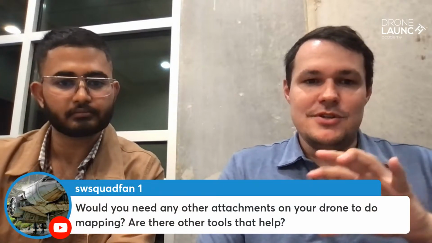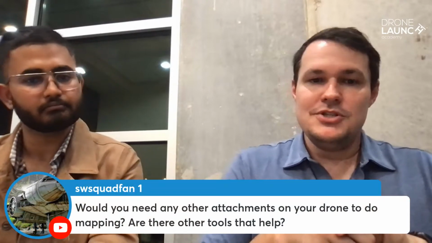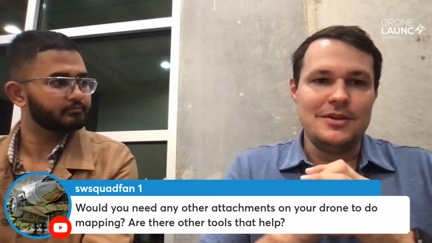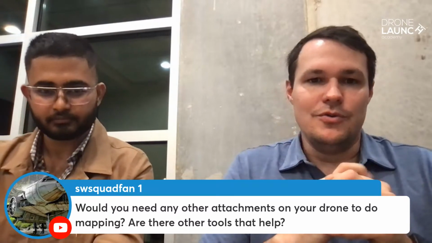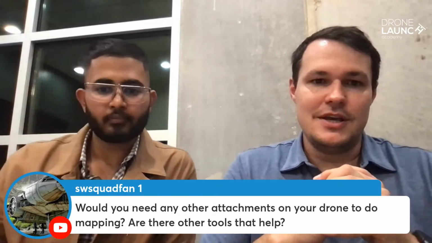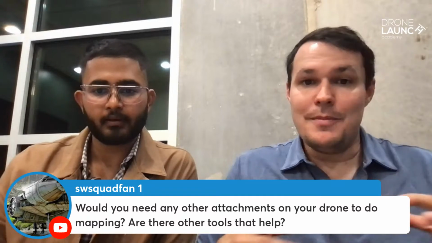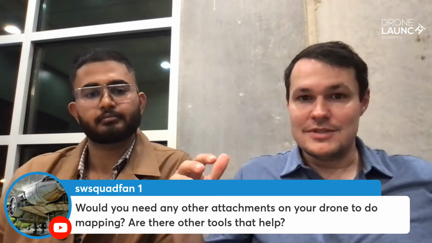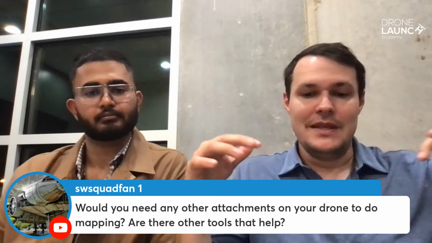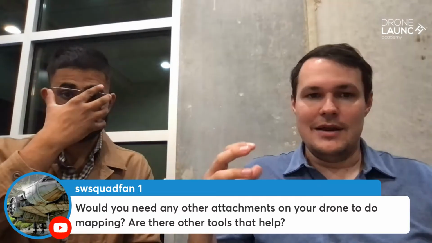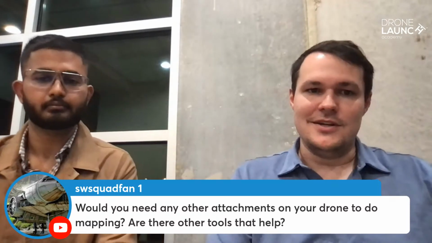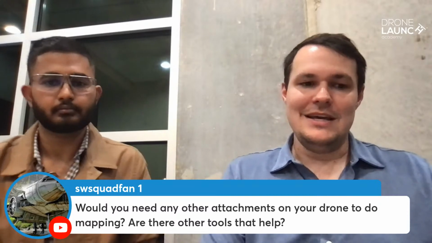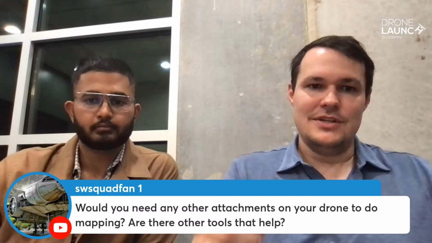Would you need any other attachments on your drone to do mapping? No, just your camera. Unless you're doing thermal mapping, you need a thermal camera, or you're doing multispectral stuff. But no, it's just your camera. Because really all mapping is just a bunch of photos. You take hundreds of photos, typically hundreds, sometimes less, sometimes more, and then you throw them in software that puts it all together and allows you to do analysis on it. So it's just that process of knowing how to get accurate results depending on what you're looking for.